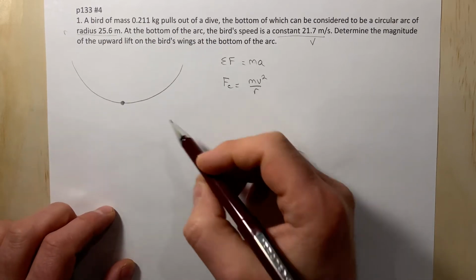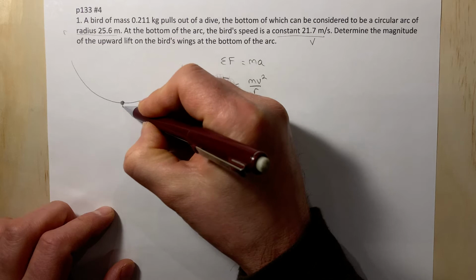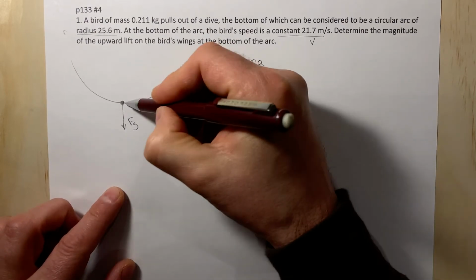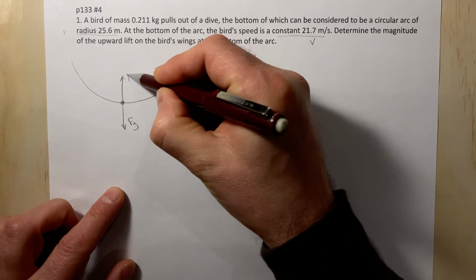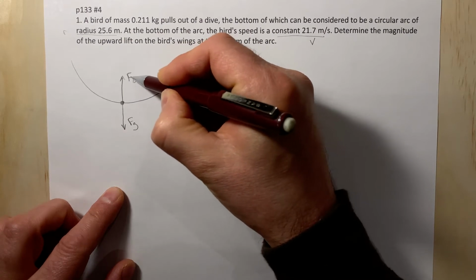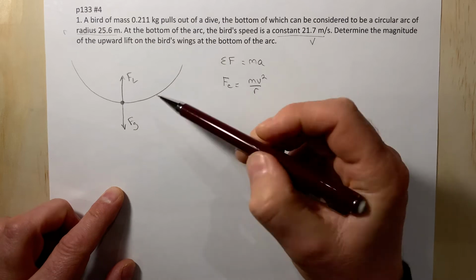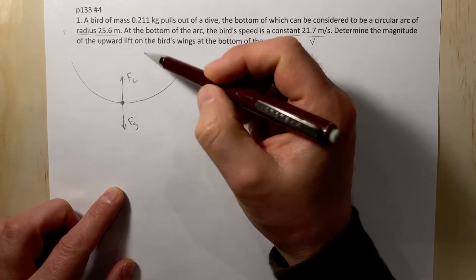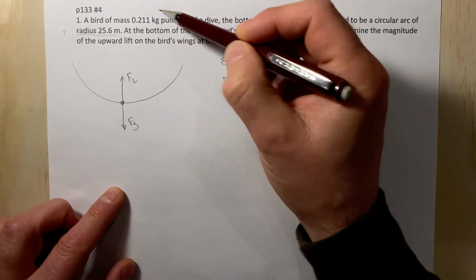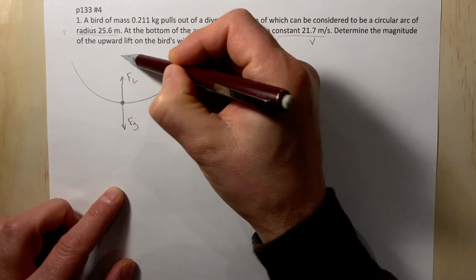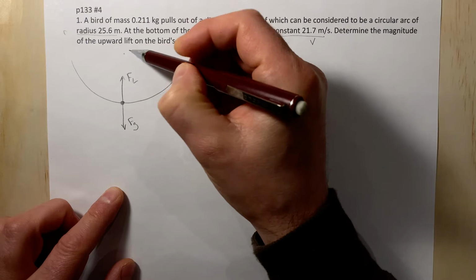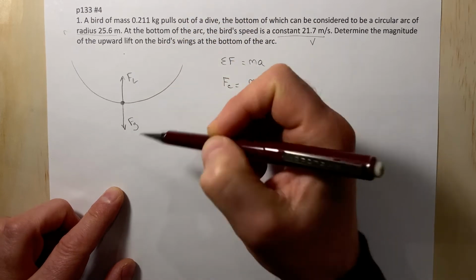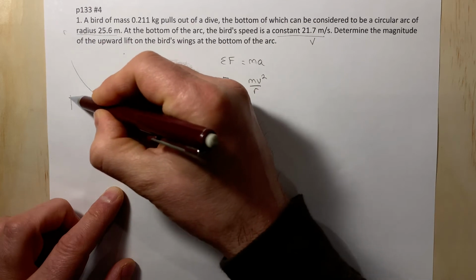So let's go over here and make a free body diagram and see what forces act on this thing. There's for sure the force of gravity acting down, and there is some force that acts because of the bird's wings, some force that creates lift. It doesn't really matter what it is for now, but we've got some kind of lift force. In order for this to be circular motion, I need there to be an acceleration up towards the center of the circle. What that means is this lift force has to be bigger than that force of gravity. That's just something we can keep in mind as we do this.